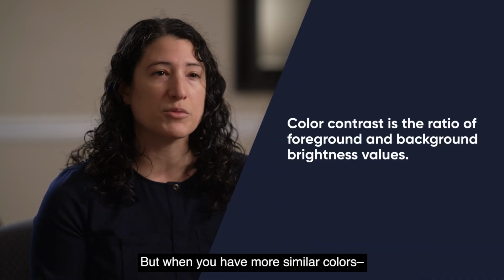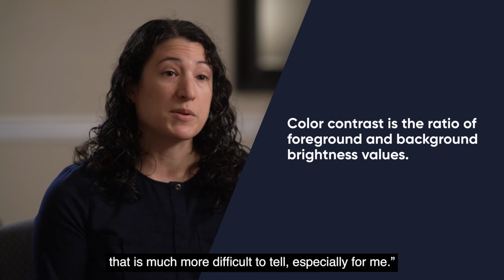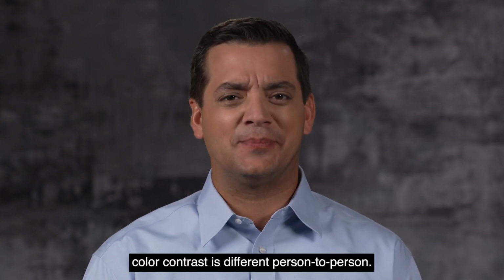But when you have more similar colors like black and navy, that is much more difficult to tell, especially for me. As you can tell, color contrast is different person to person.